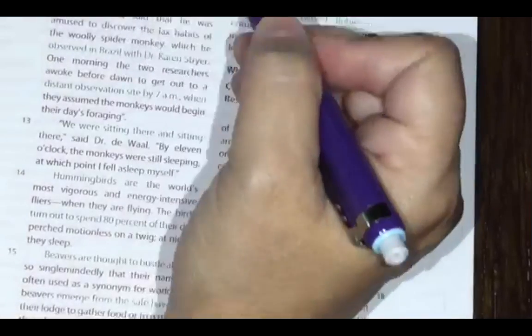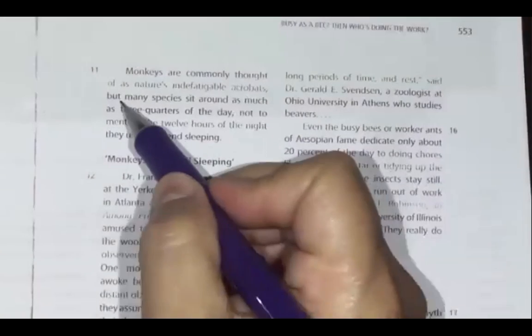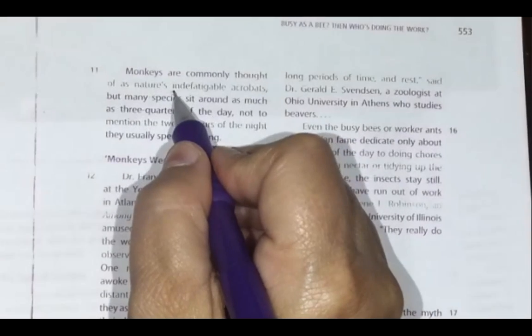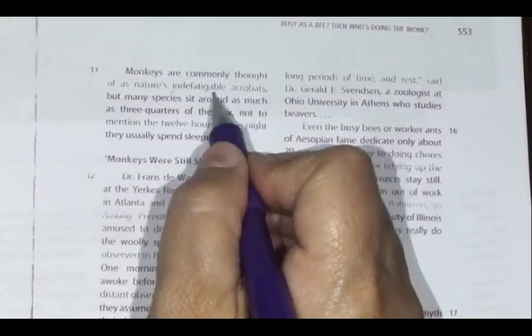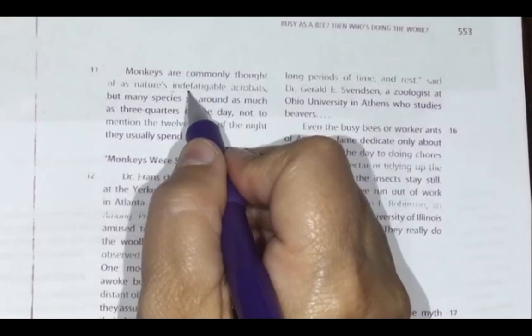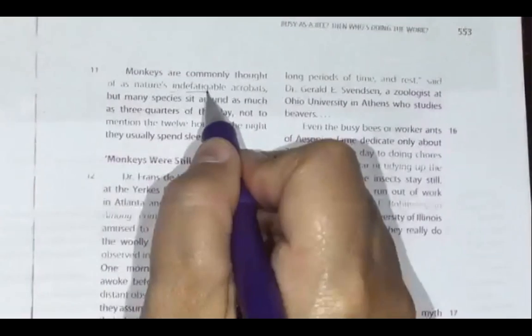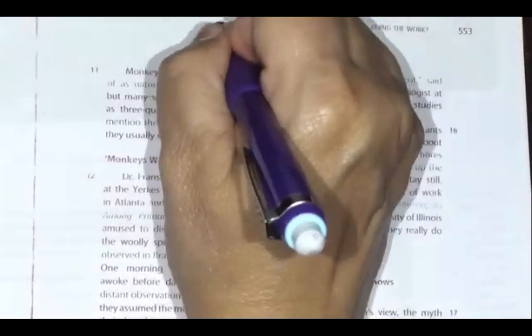Monkeys are commonly thought of as nature's indefatigable acrobats. So you can see the root word here is fatigue, which means they are just tireless. They don't get tired.